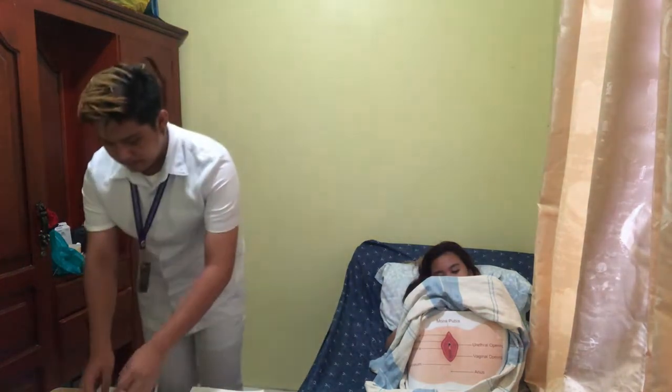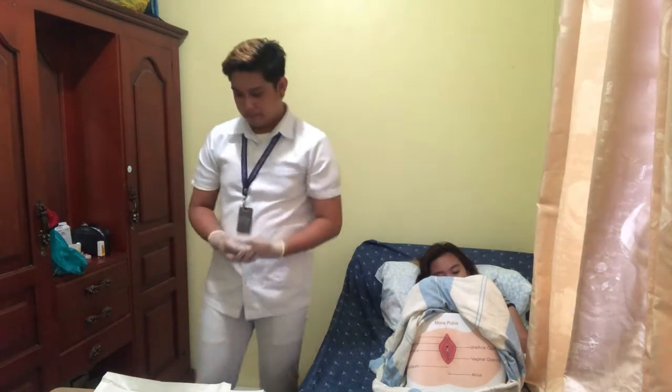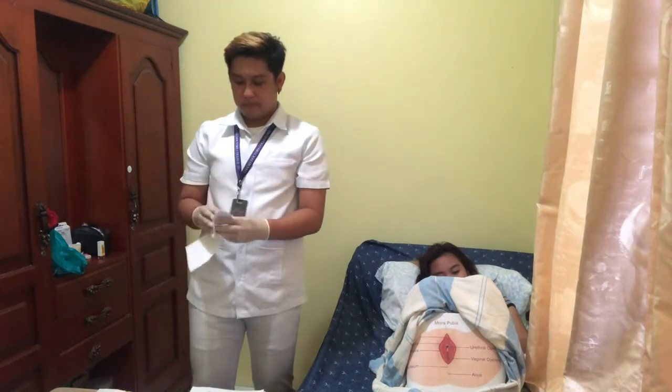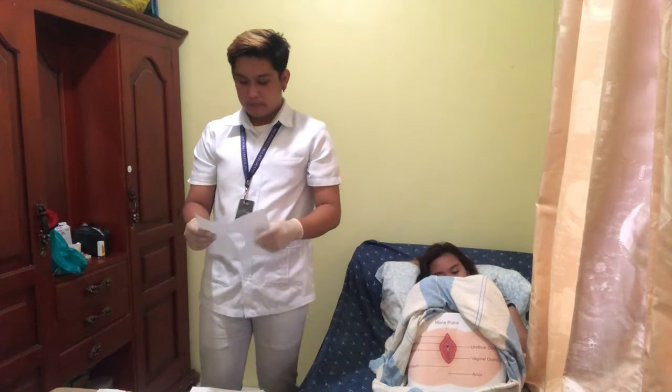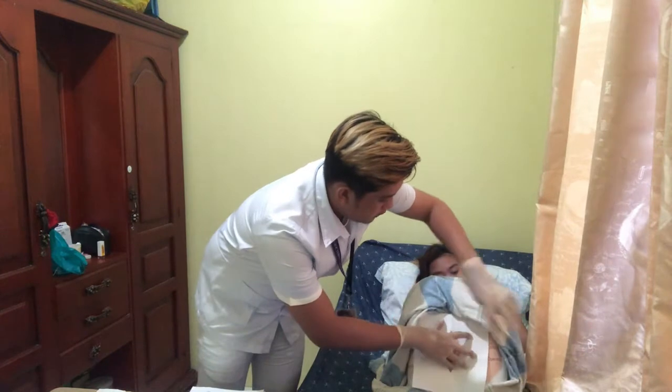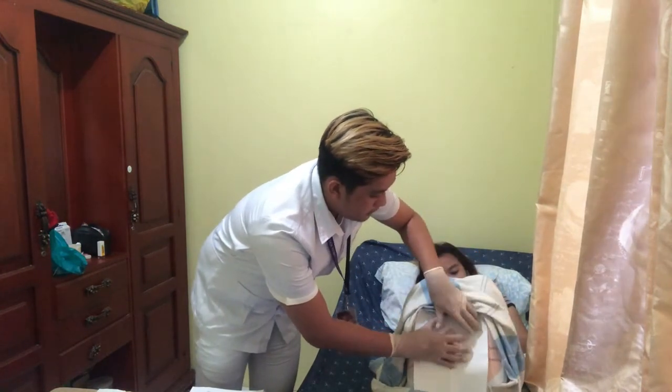So next, we'll open the set while observing the sterile technique, and after that we'll now put on our sterile gloves. This is also for hygiene purposes and to avoid the spread of unwanted microorganisms. Okay, so after wearing our gloves, we'll now put on the eye sheet. So I will discard this pad. Going to put the eye sheet on the bed.